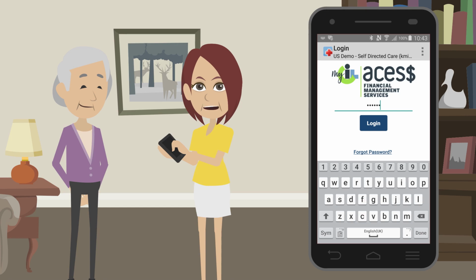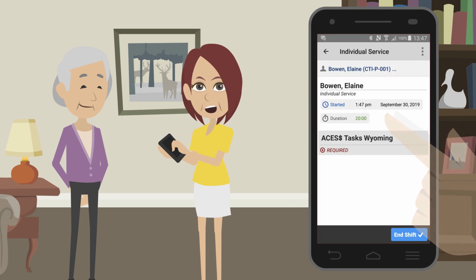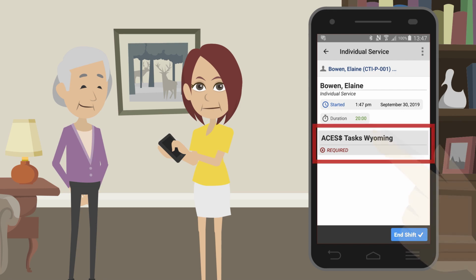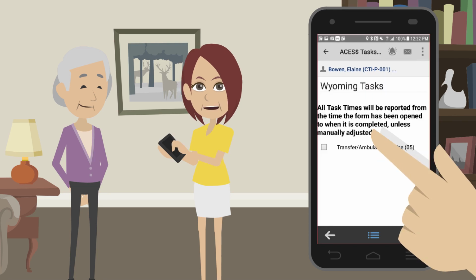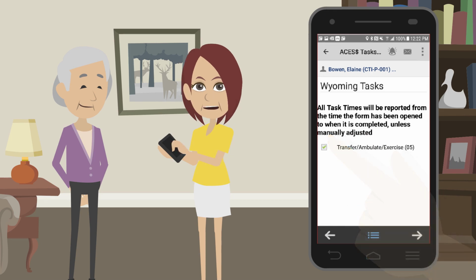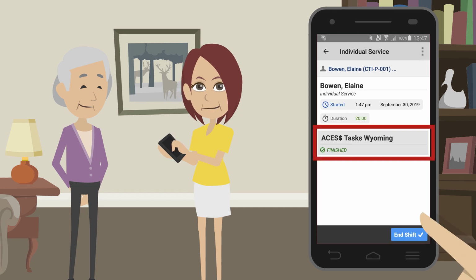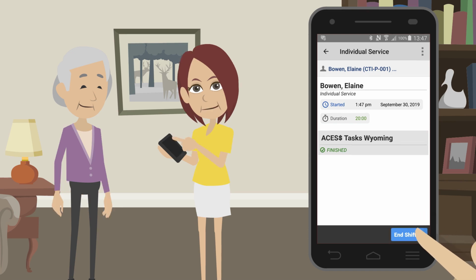I need to type in my password and tap the Login button to sign in. I can now open Elaine's task list and checkmark the tasks completed during this shift. Now when I click the arrow to leave the task list, it shows as finished in the activity screen. Now I need to tap the End Shift button to end my shift.